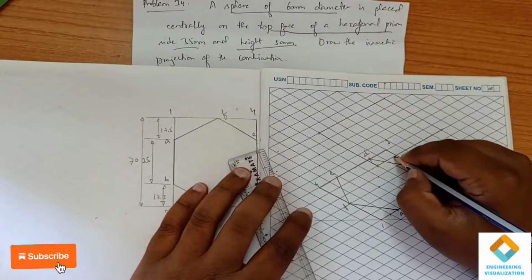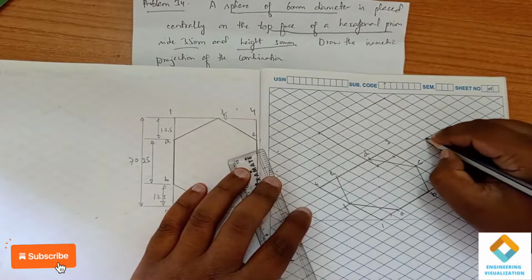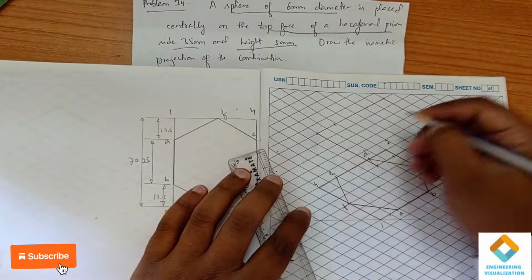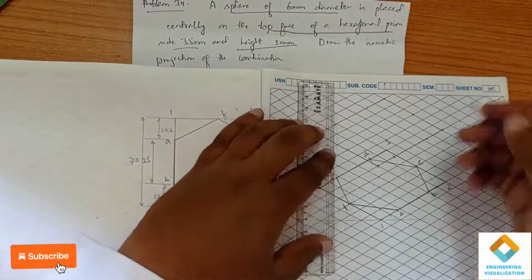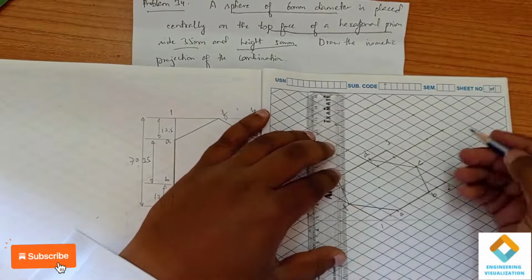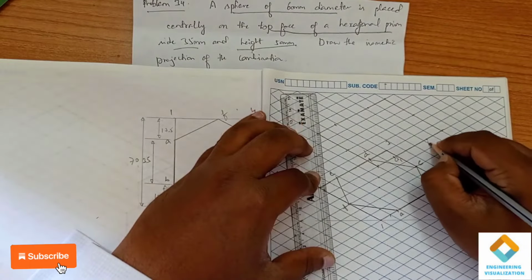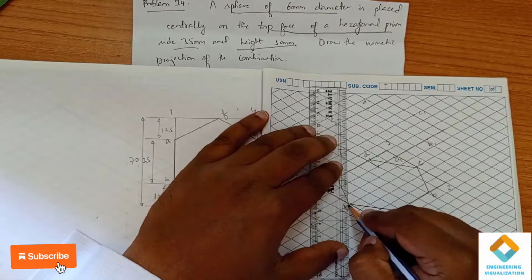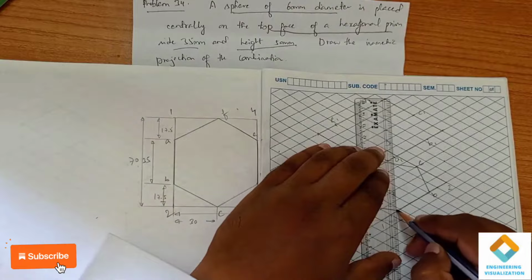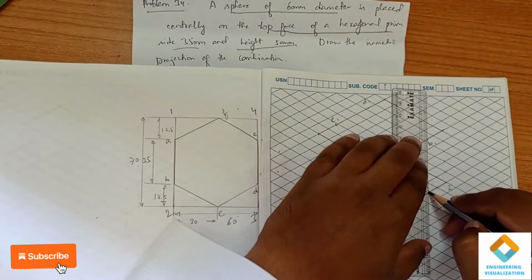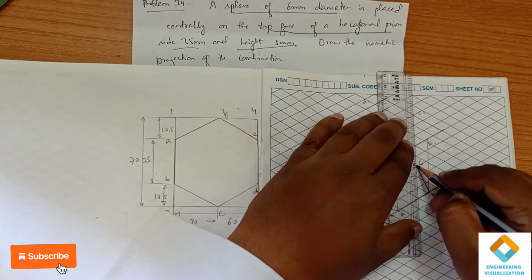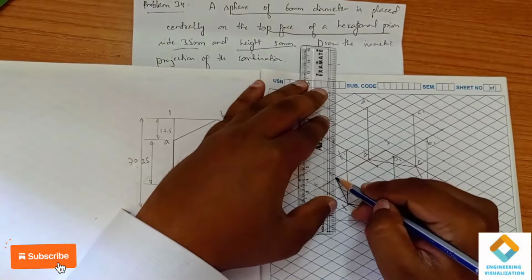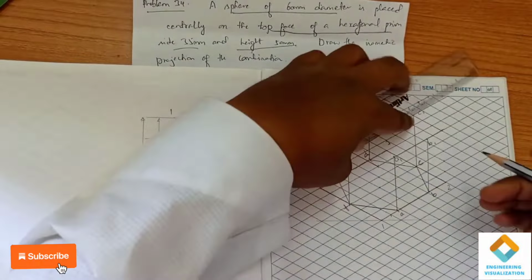Okay, here and again 17.5, 17.5, also 17.5, 17.5, 30, so 30. So we can join to here. Okay, these again you can name A1, B1, C1, D1, E1, and F1 to F. So I can join A2, A1, B2, B1, C2, C1. Next we have D2, D1, and E2, E1. Okay, so it is joined.